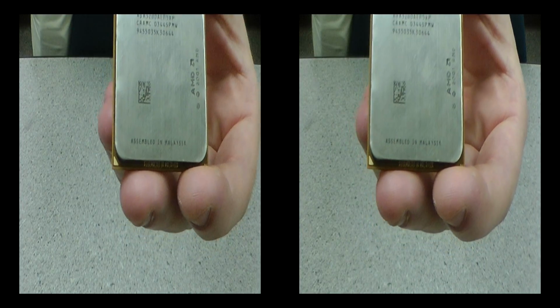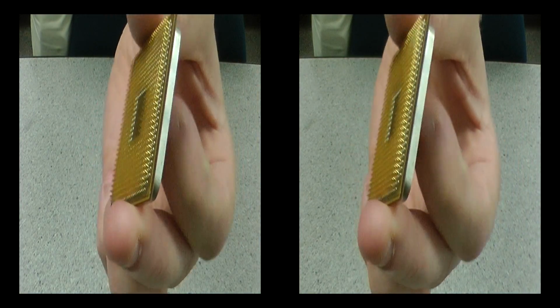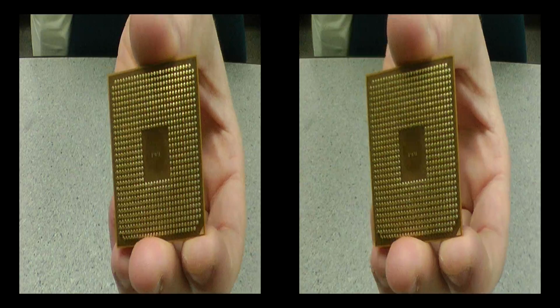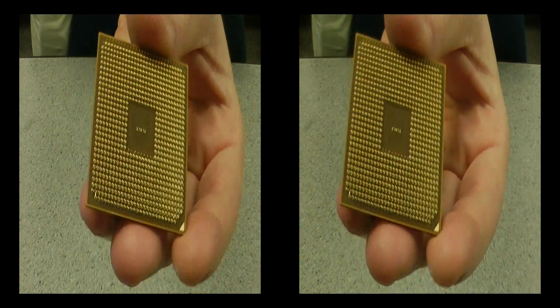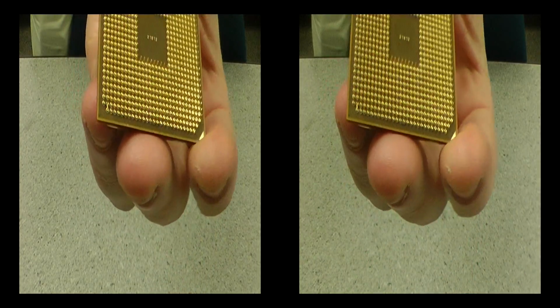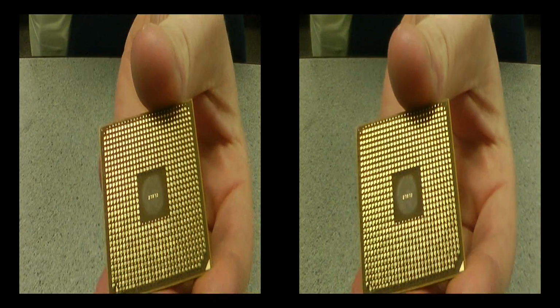This is an AMD chip. Modern AMD chips use pin grid array or PGA CPU packaging. PGA CPU sockets use metal pins to connect a CPU to a motherboard. The pins carry electrical signal to and from the CPU to the rest of the computer.